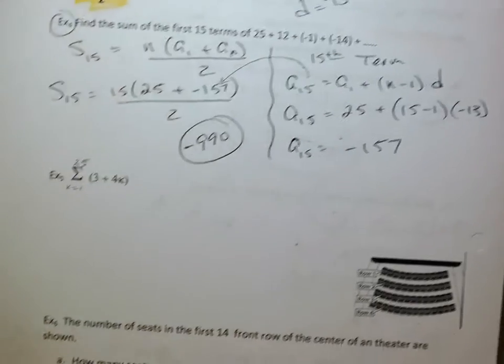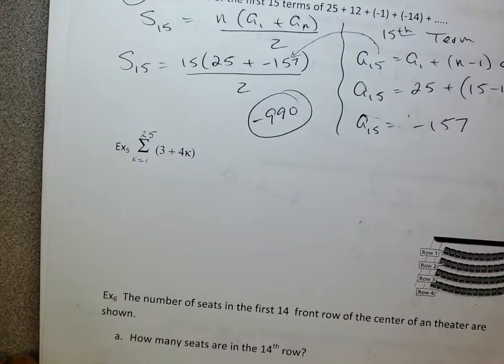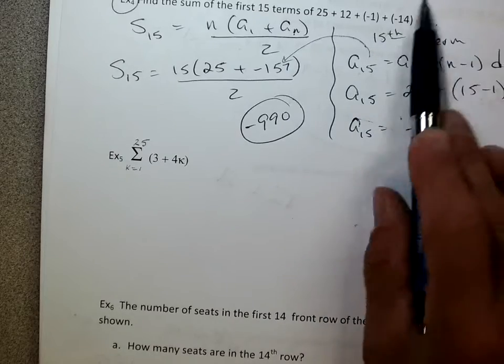Okay, example 5. I don't really believe it is 990. Because you're adding them up, and you know it's going to get big pretty quickly, right?